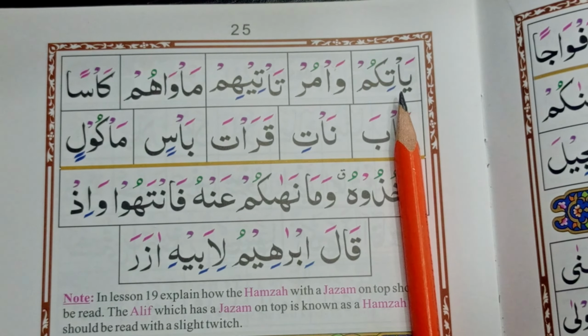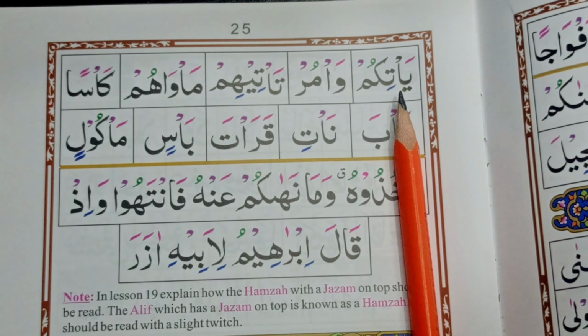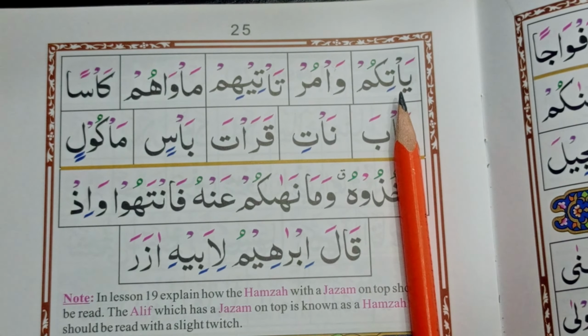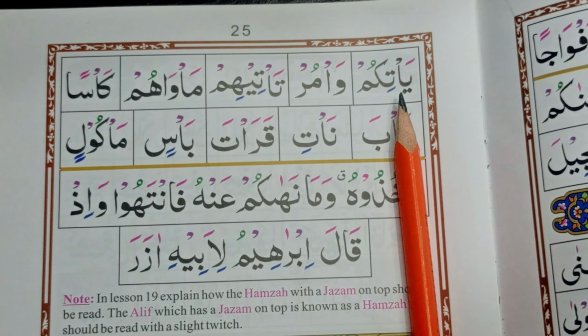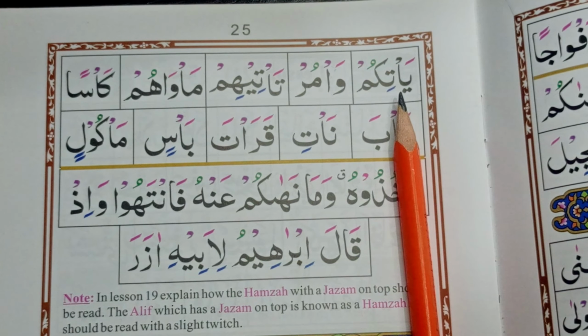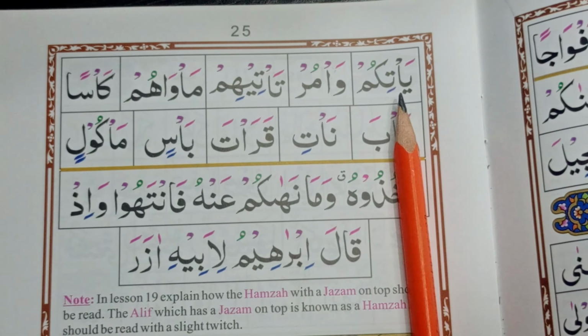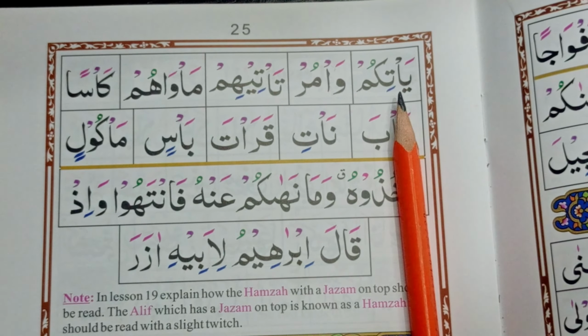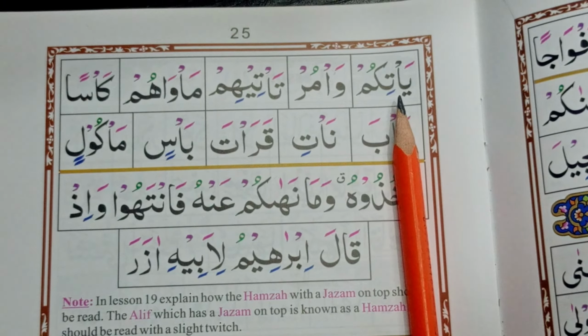If you say alif, so ya fatha alif: ya. If there is no sign on alif, then it's going to be ya fatha alif: ya, read it long. But if there is a jazm above alif, it's going to be ya fatha hamza: ya. You memorized it. When there is any symbol above alif, alif is pronounced as hamza.